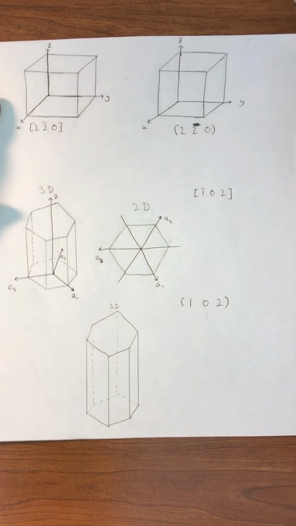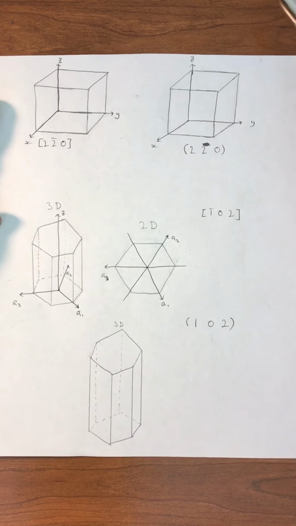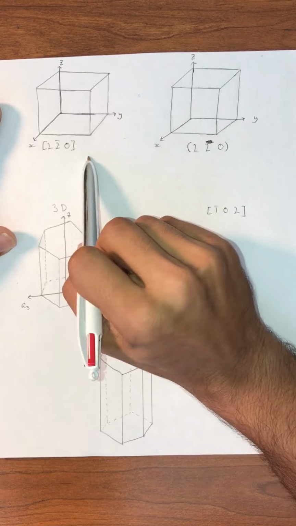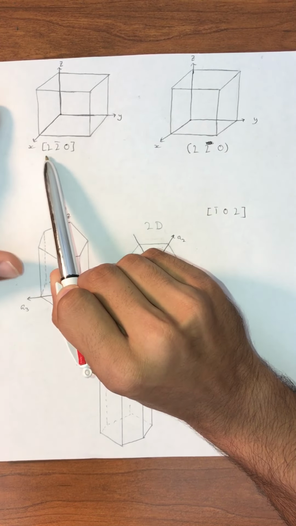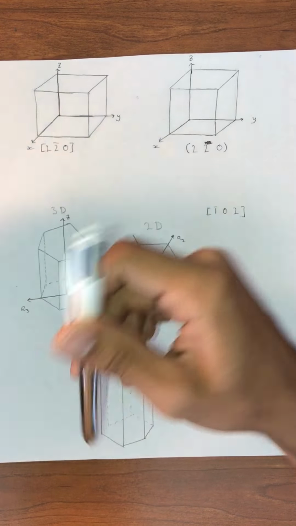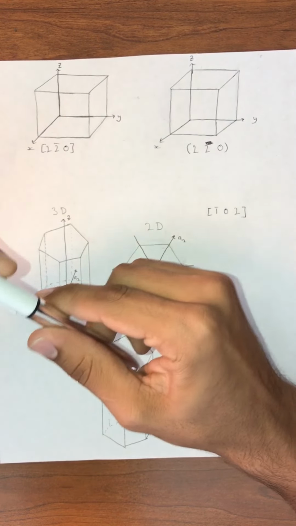So we'll start off easy. We'll start off with the unit cell for crystalline structure. So for the first example, we're going to draw the direction 2 bar 0 in the unit cell. So it's actually really straightforward.